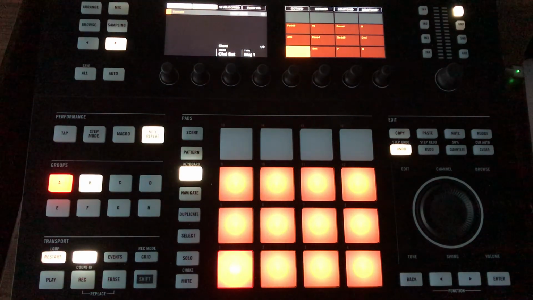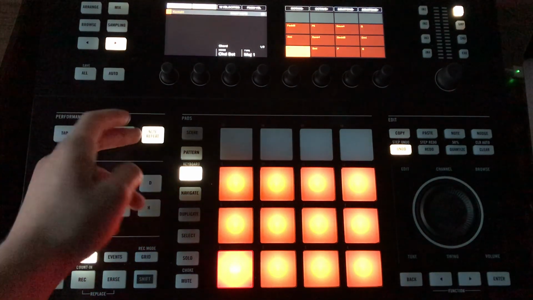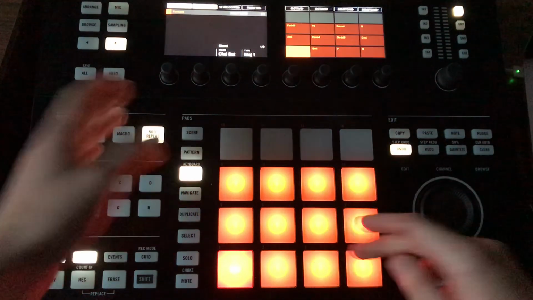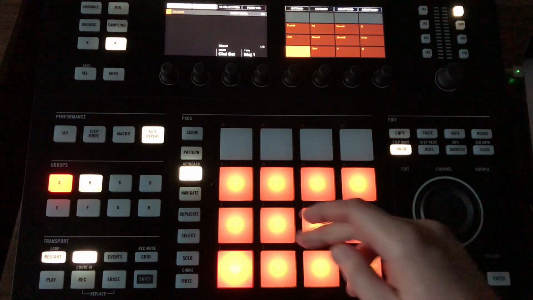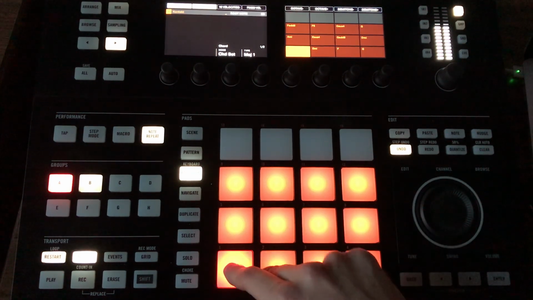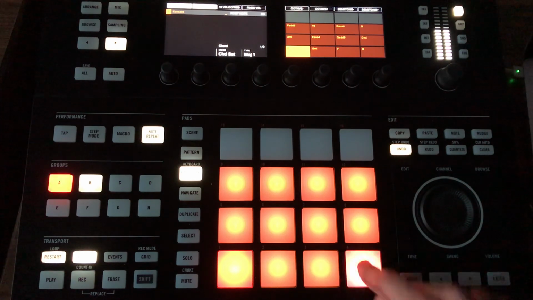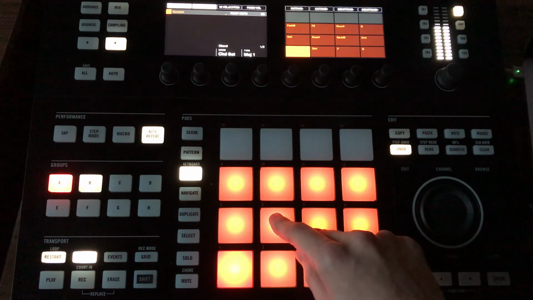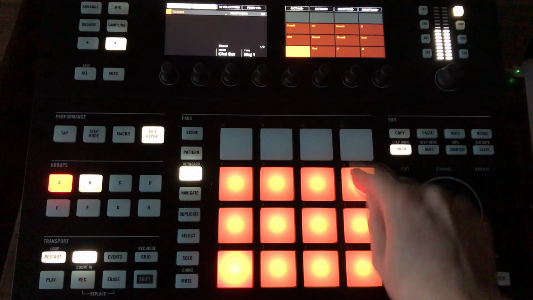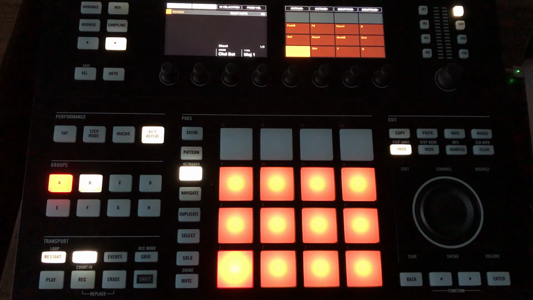So say I like it, I can use this feature called the note repeat, and I have it set to the 30-second notes right now. So this is going to arpeggiate that chord. And say I like that chord progression, well, I can turn it into music. And that's what I'm going to show you guys right now.